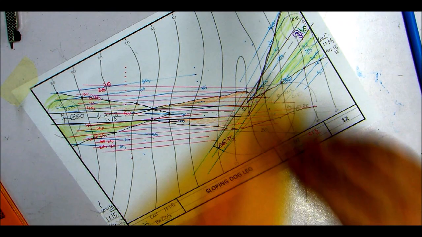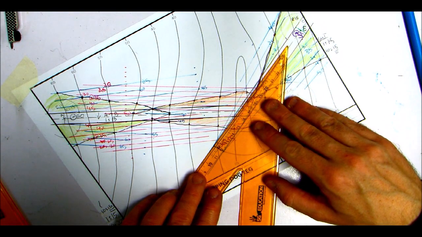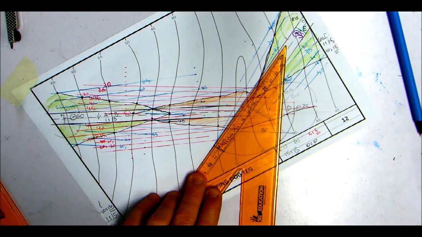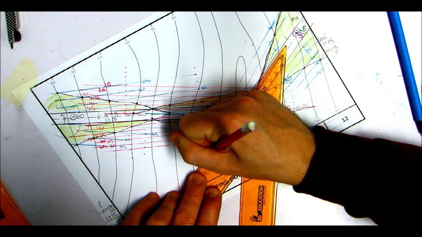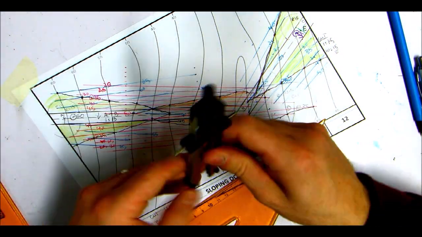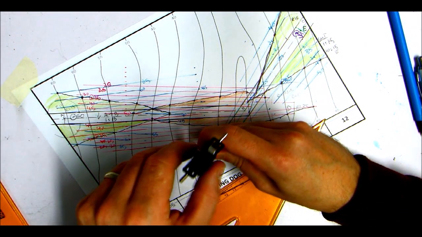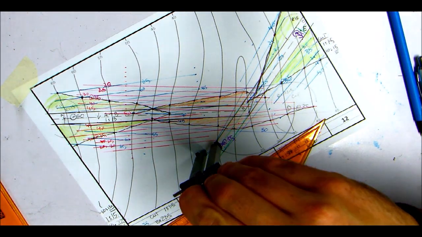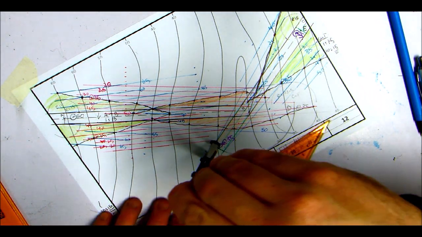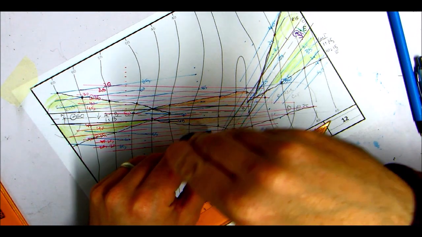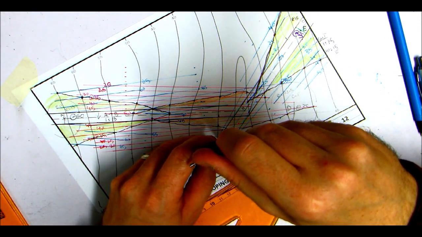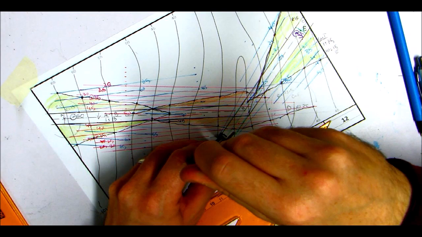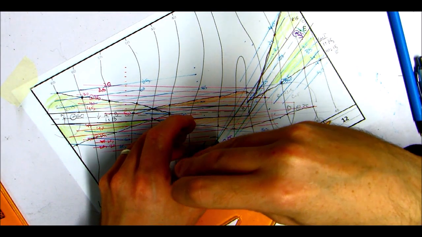Therefore, I'm going to get a 10 millimeter radius. Step back by 10. Draw in my radius.